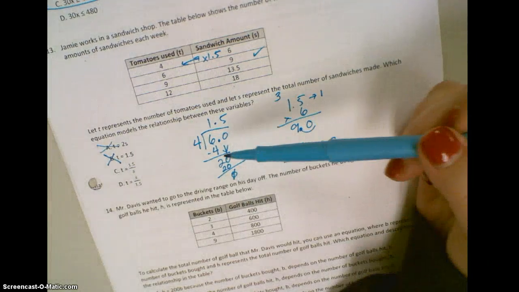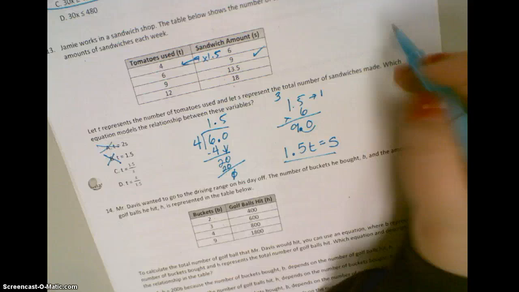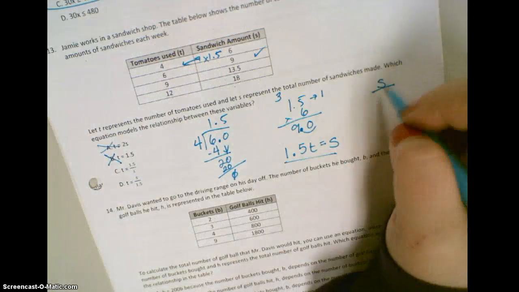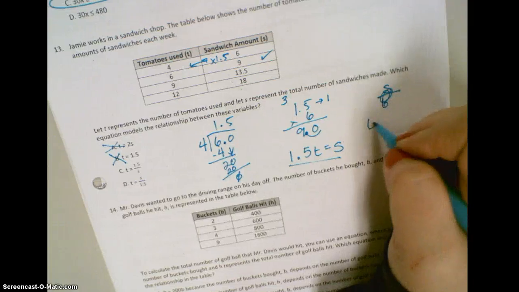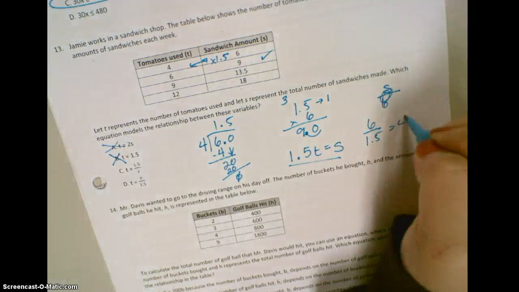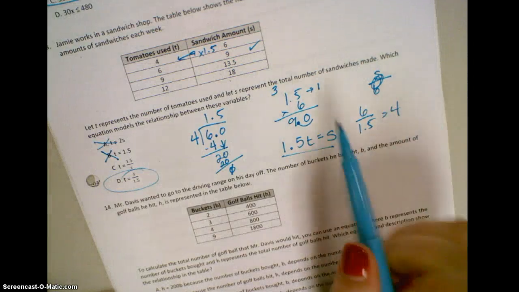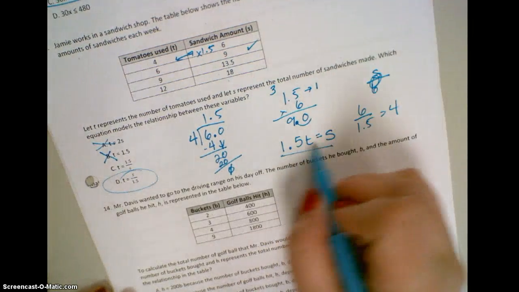If I looked when I did this, I can take the amount of sandwiches I have. I can divide it by 1.5 because I did 6. I can do 6 divided by 1.5, and that's going to give me 4. So I can do T equals S divided by 1.5. So I'm just doing the operation in the opposite direction, which if I wanted to get T by itself, just like we do when we solve equations, we would divide both sides by 1.5.